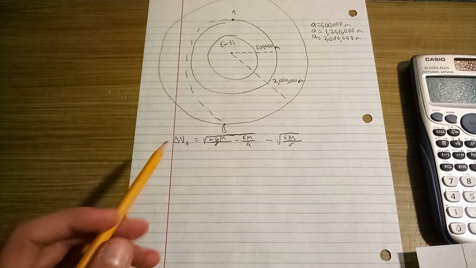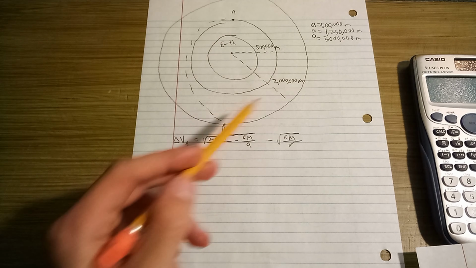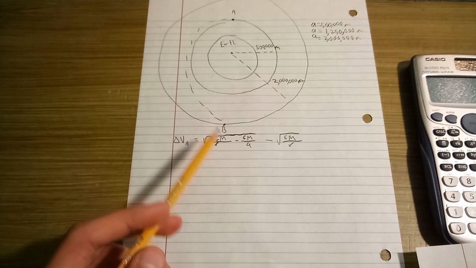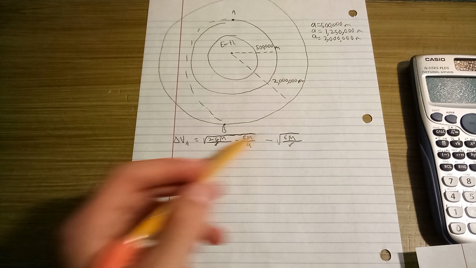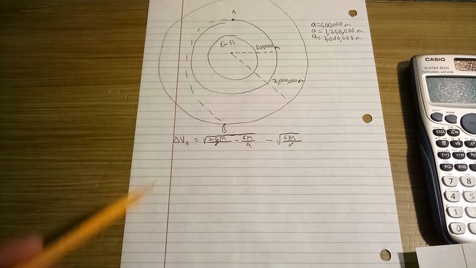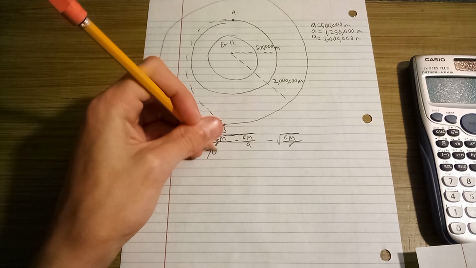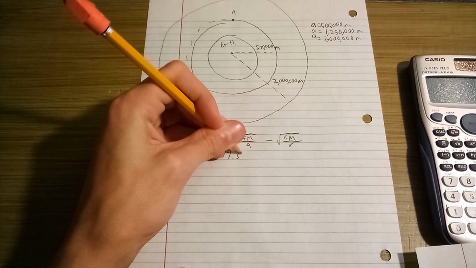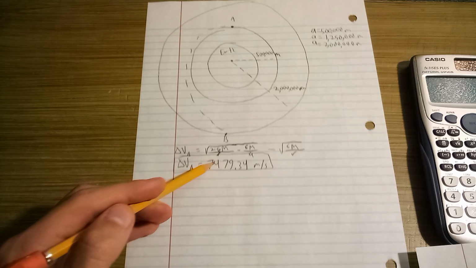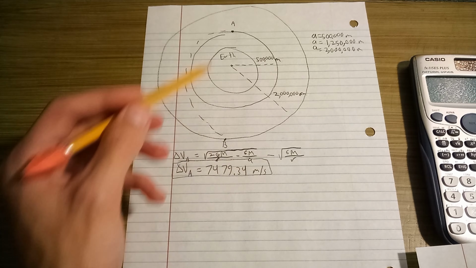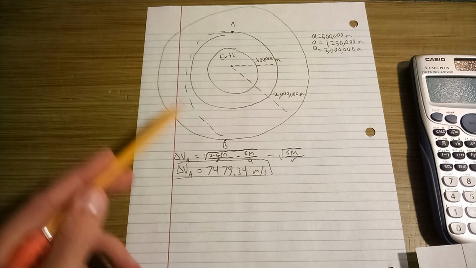Now keep in mind, this a is the a for the distance from A to B, 1,250,000 meters. It is that a right there. And so now I ran this through. You can probably do it on your own if you want, but that's a lot of numbers. I already ran it through all the numbers. Delta VA equals 79.34 meters per second. You can box that. That is the required amount of change in velocity you would need at point A to move it from that circular orbit to the elliptical orbit.